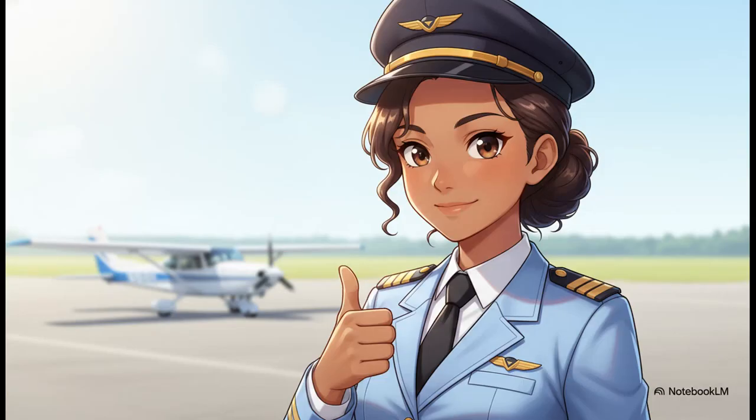We're wrapping up today's explainer with the absolute golden rule. Safety is the commander's duty. As you prepare to get out there on the maneuvering area for your check ride, ask yourself a serious question. Are you fully prepared to shoulder the ultimate responsibility for your aircraft, regardless of what anyone else on the radio says? Because that is what being pilot in command truly means.